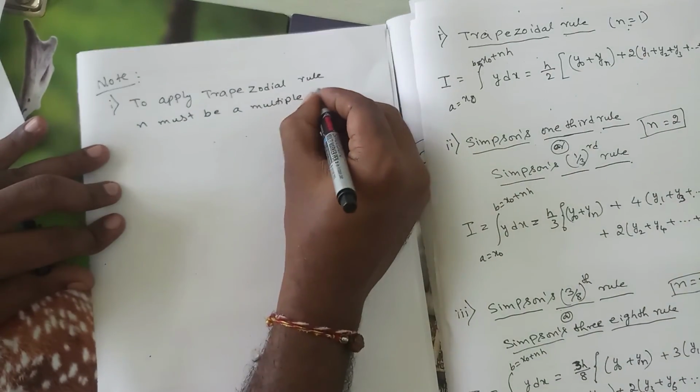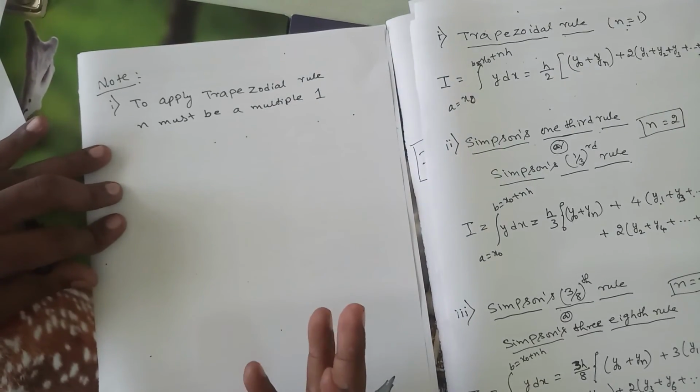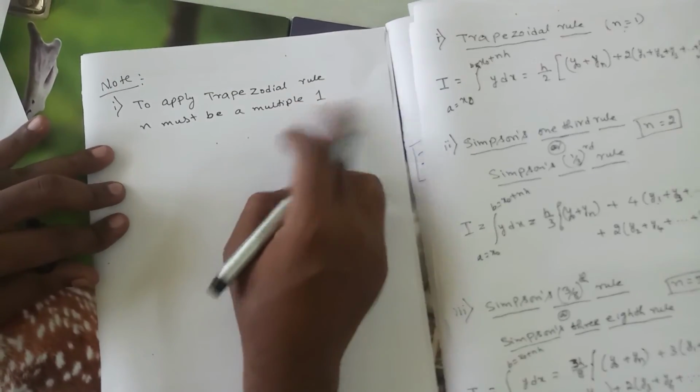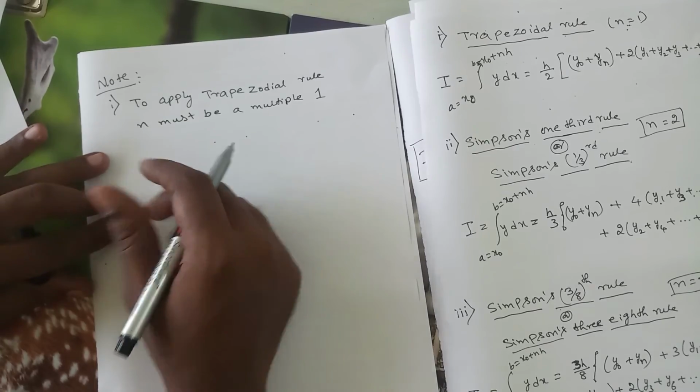So n must be a multiple of 1: 1 ones are 1, 1 twos are 2, 1 threes are 3, like that. So n must be a multiple of 1.